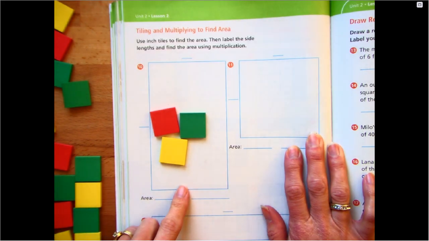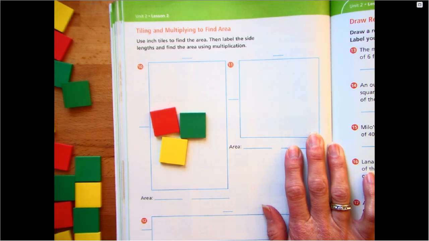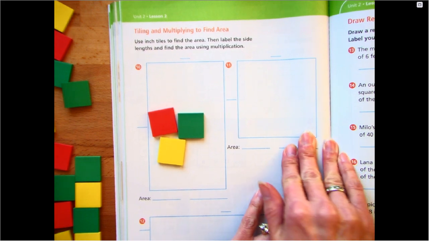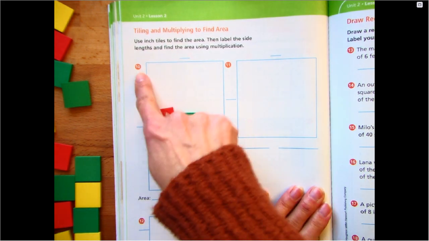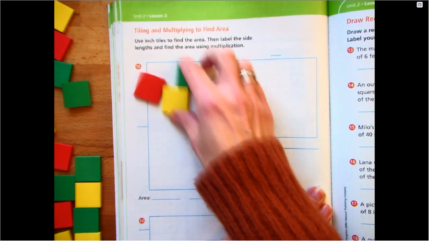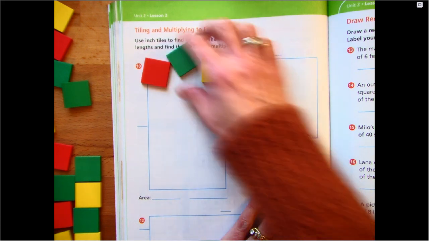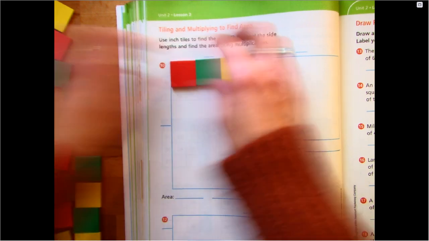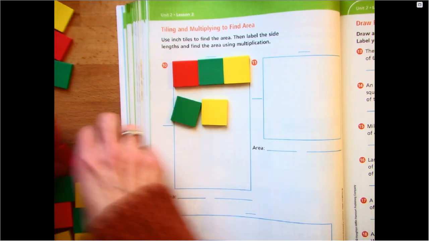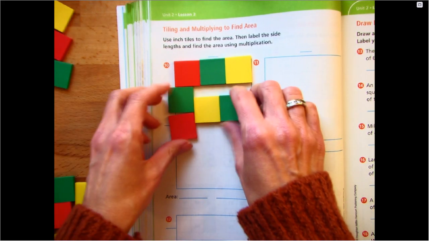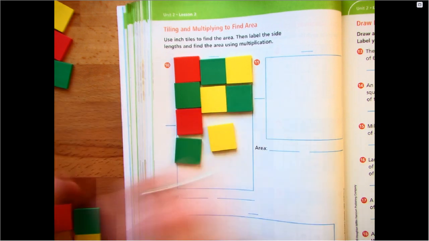All right, so remember, we learned that area is the amount on the inside, right? So I've got all these tiles, and I'm going to go to number 10 here. And I'm going to put all these tiles together so that they're touching. There's no space in between. Okay, and I want to see how many tiles I can fit on here. And then we're going to write an equation.